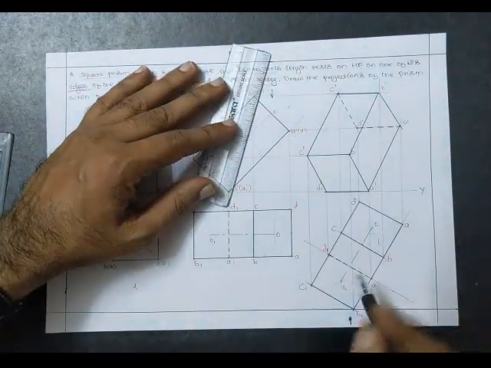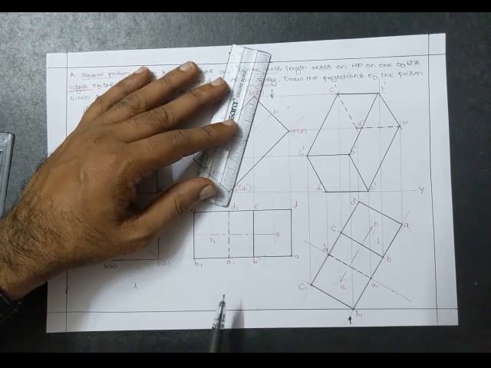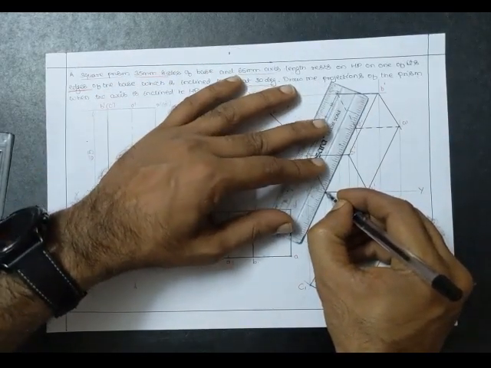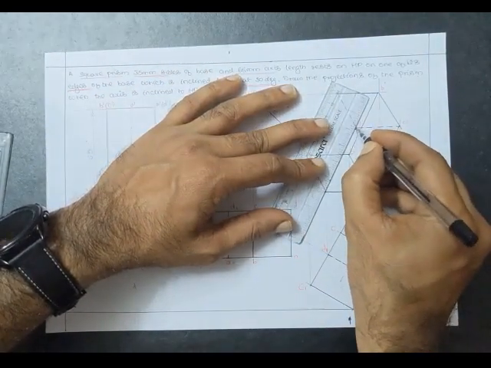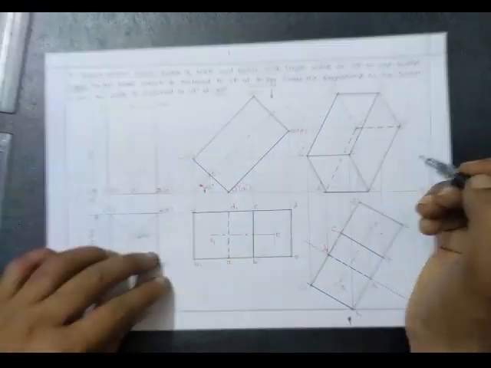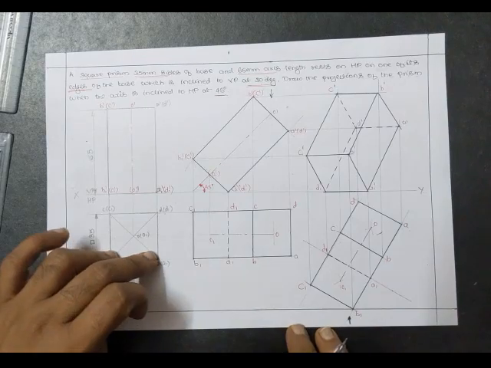B1 is visible. Now look at here, this is the axis. Anything which is above is invisible except boundary. C1 is already under a boundary, but D1 we have not made it. So let it be dotted. Right. This is the solution for the current problem.